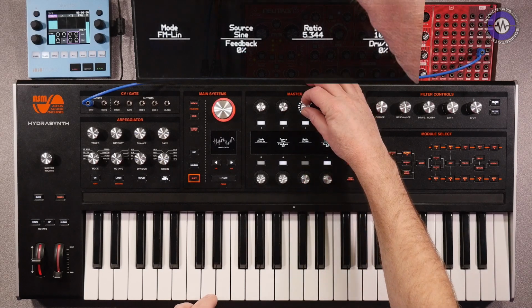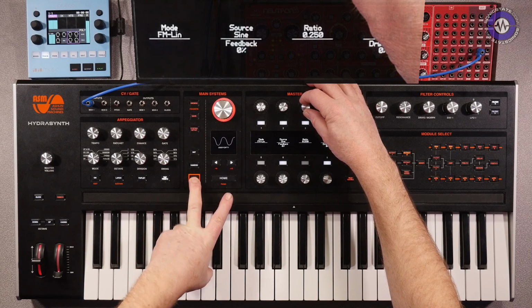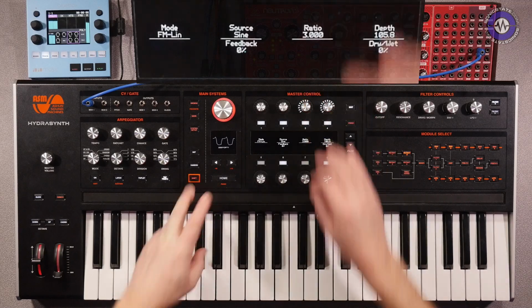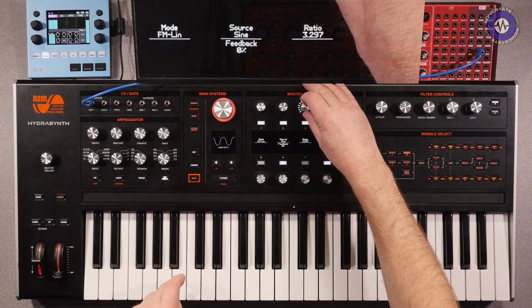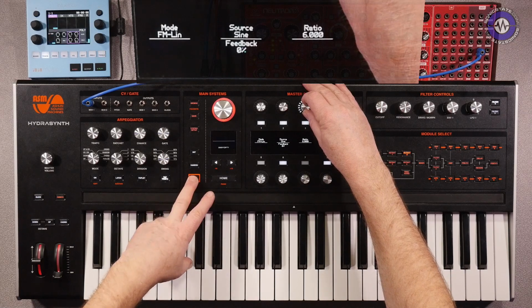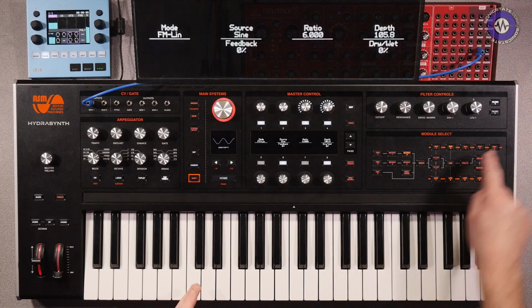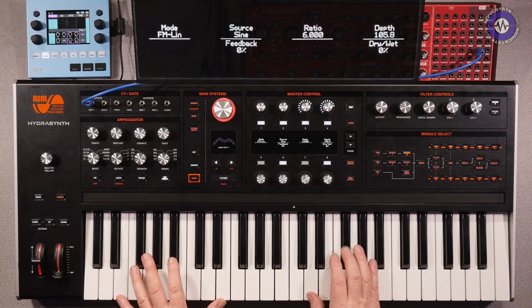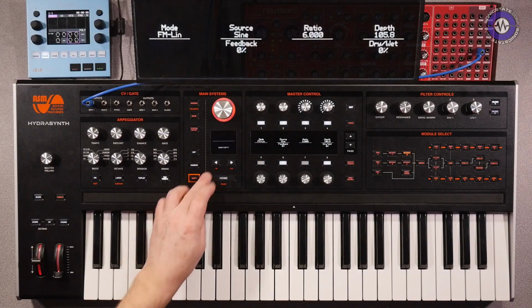So if we change, you can hear the characteristic of that pluck sound is handled by the ratio of that mutator. Go up some. And I've got a looping envelope to... That's more your traditional pluck sound.